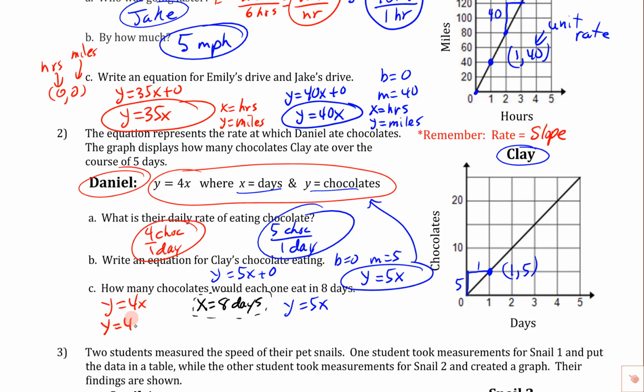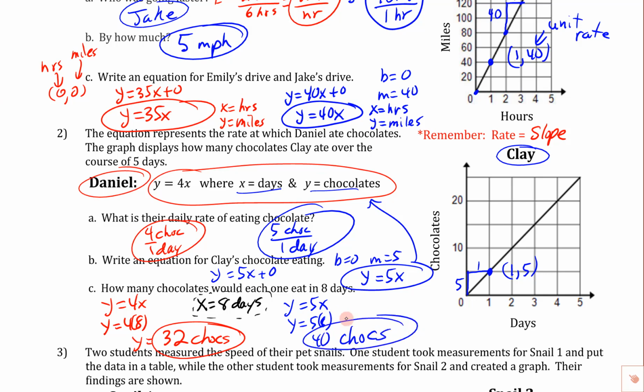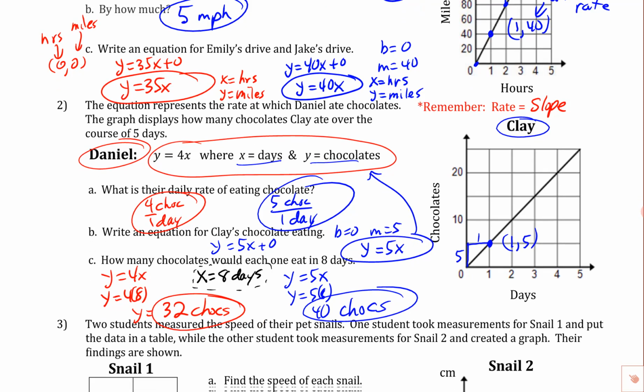We're going to do y equals 4 times 8. So that's going to be y equals 32, and I'm going to say 32 chocolates for Daniel. And changing colors again, this is going to be y equals 5 times 8, so that's going to be 40. So that's going to be 40 chocolates for Clay. And those are the only questions there. They're just asking us to investigate this situation right here.